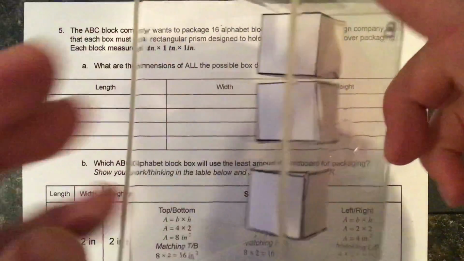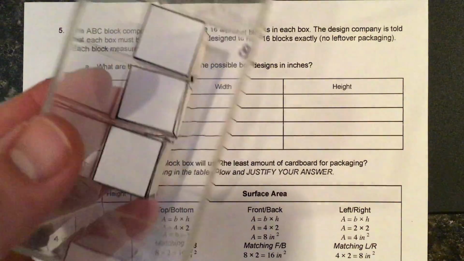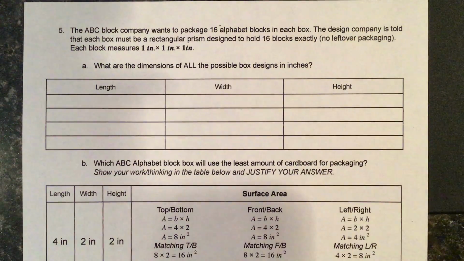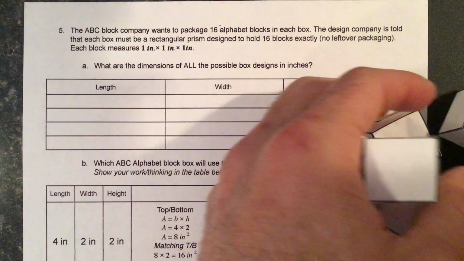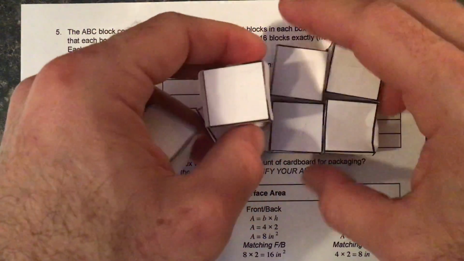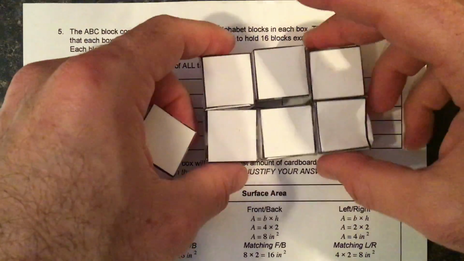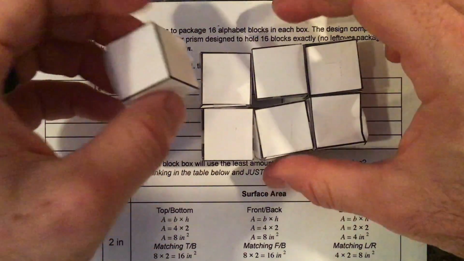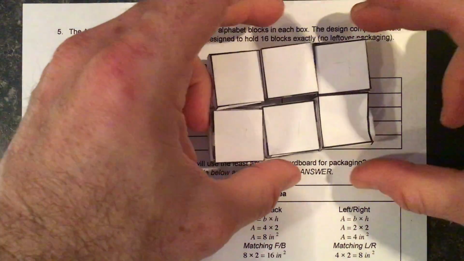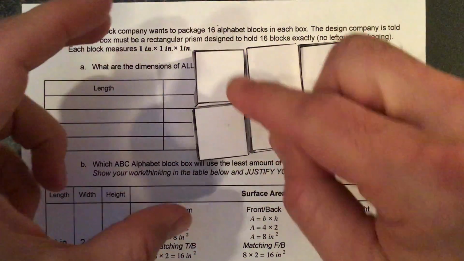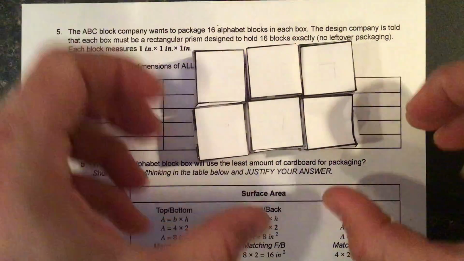So let's find a box to put them in to ship them. And then how can we design the box so that it holds these things with maximum efficiency, right? If we even had, say, 8 of these instead of 16, okay? Well, let's just go with 6. If we even had 6 of these, you could design it like this. It'd be a 6 by 2 by 1 high, right?